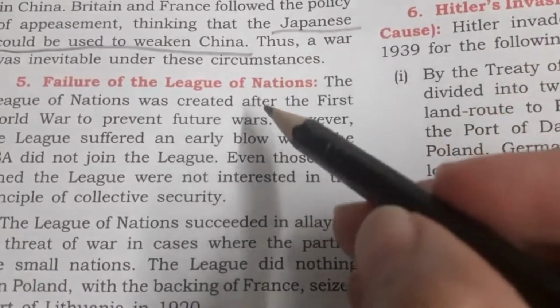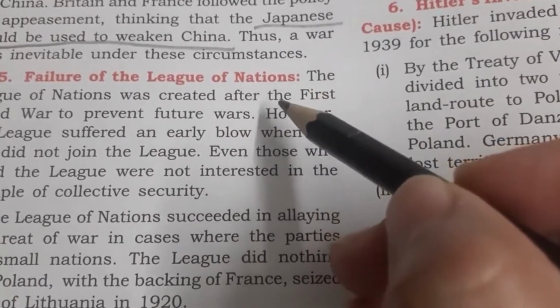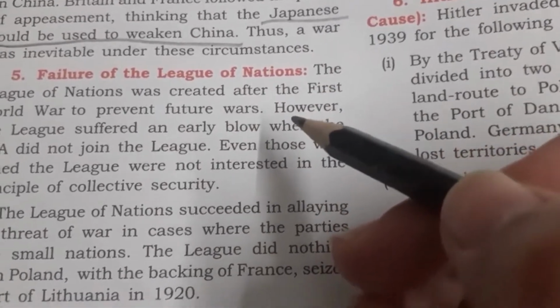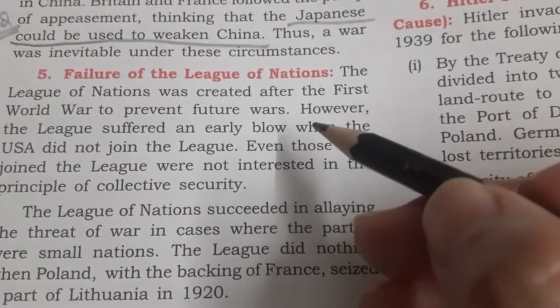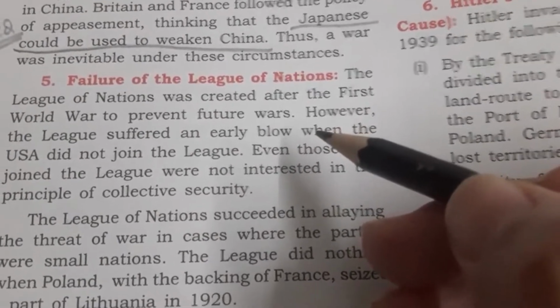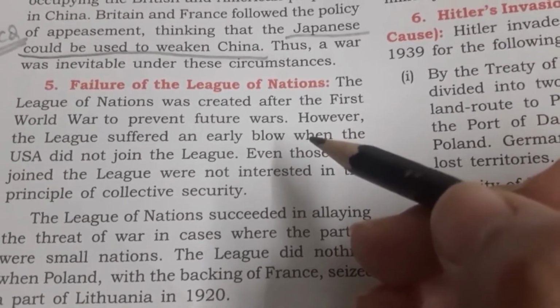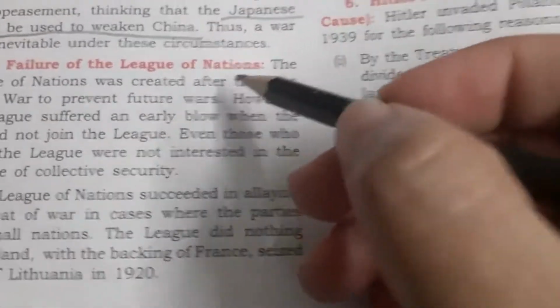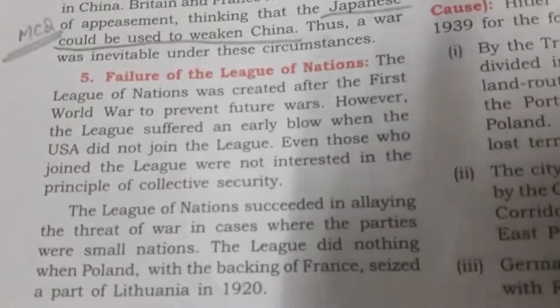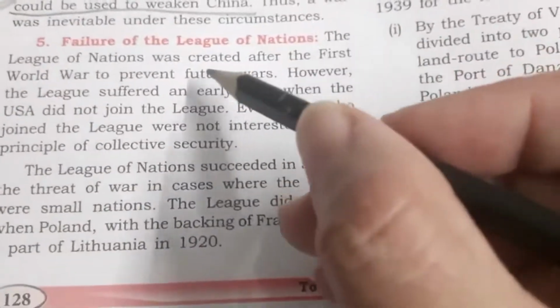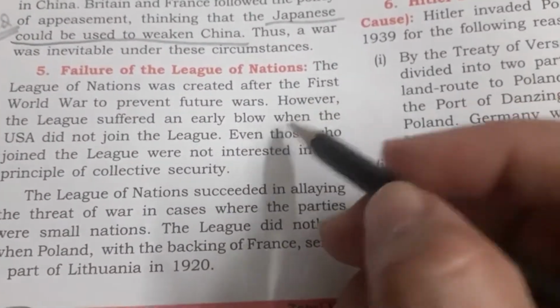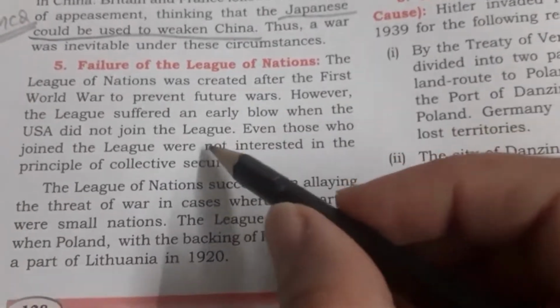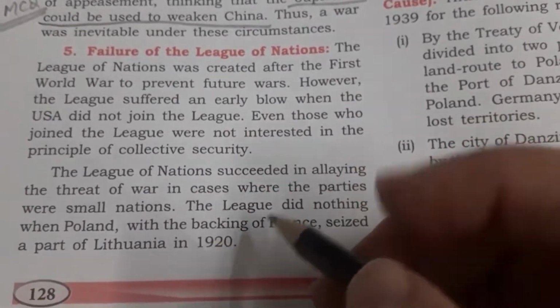Next major cause is the failure of the League of Nations. Very, very important cause because if an international organization fails to maintain peace, fails to keep the countries under check, then definitely a war is inevitable. So the failure of the League of Nations, there are many examples here about the failure of the League of Nations, due to which the Second World War became inevitable, or you may say that became the cause of the Second World War. Now you will say how the League failed. There are many pointers here.